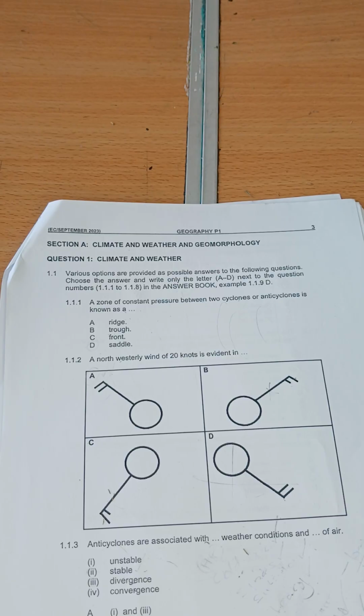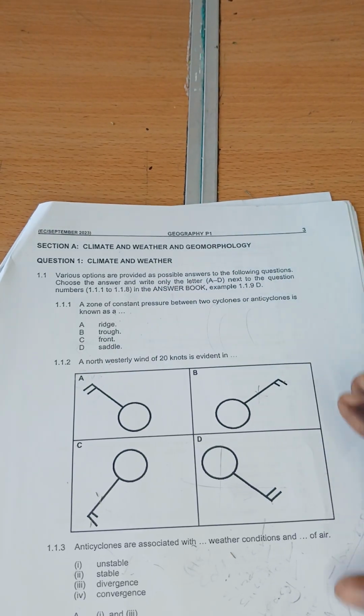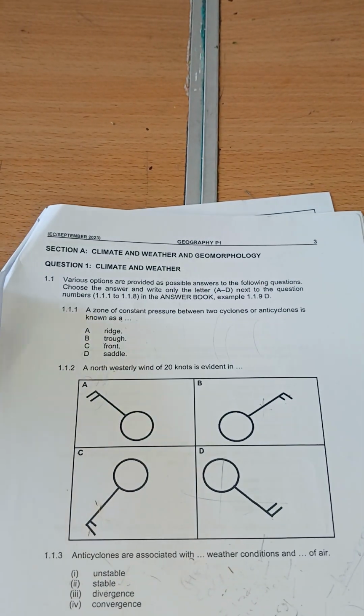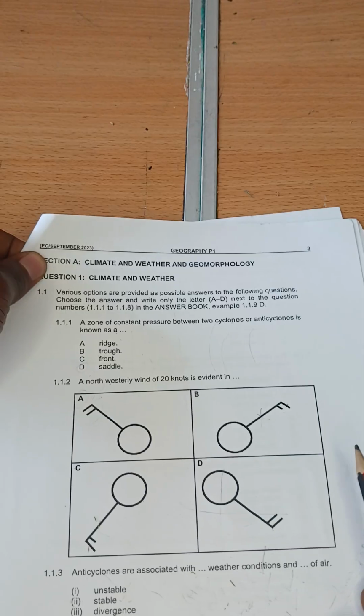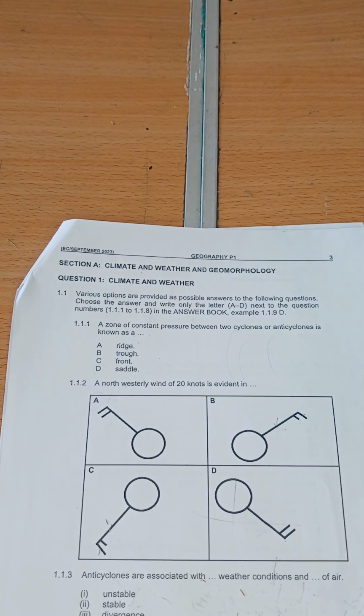A zone of constant pressure between two cyclones or anticyclones is known as. We have got options that are given. We have got a ridge, then a trough, a front, and a saddle. So from the options that we are given, let's try to use elimination so that we are left with the correct answer. What does a front do? It separates cold and warm air.